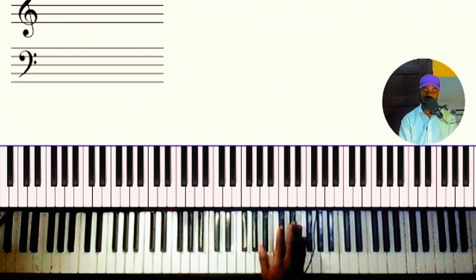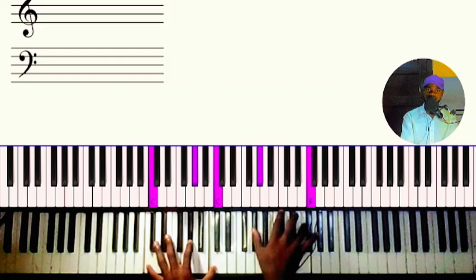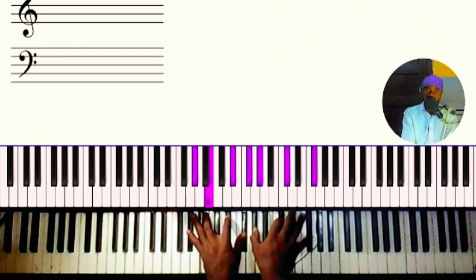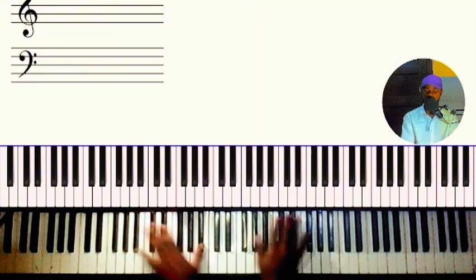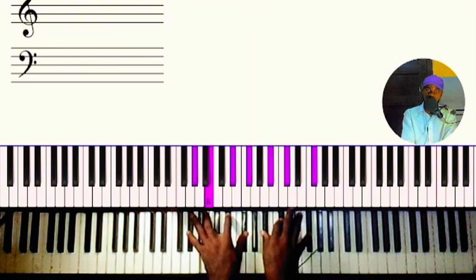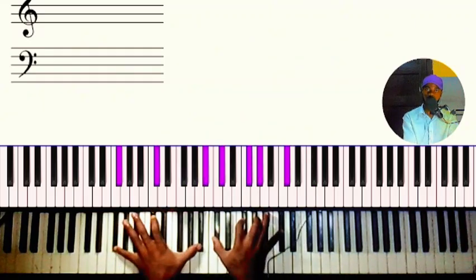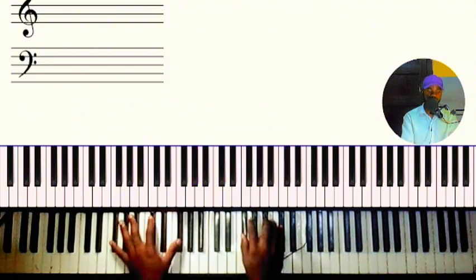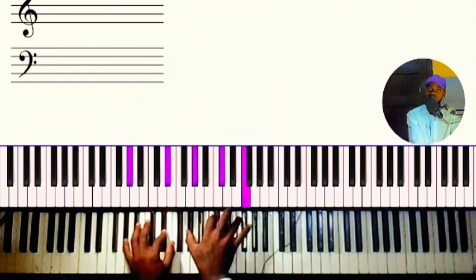So let's see how this sounds in the song As Long As I Am Breathing. So in the key of C sharp, "as long as I am breathing." Yes, it's "I will always." Okay, you see that? 5, 1, 4. Okay, 5, 1, 4. Okay.